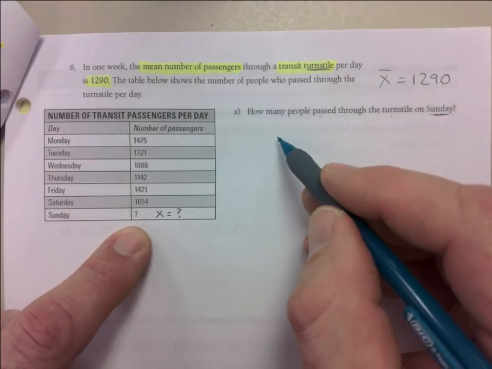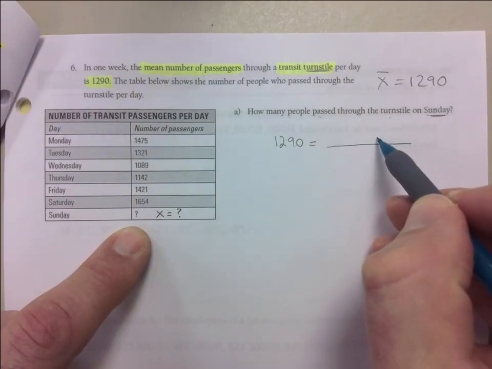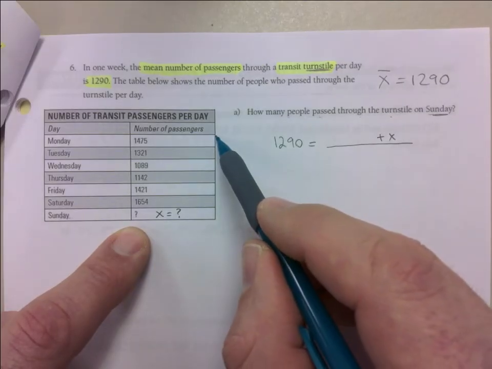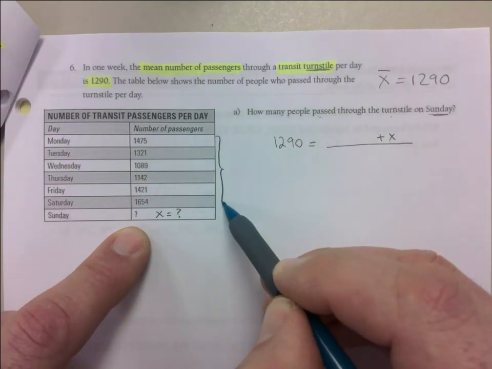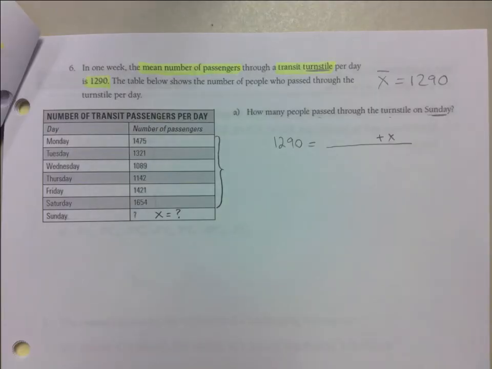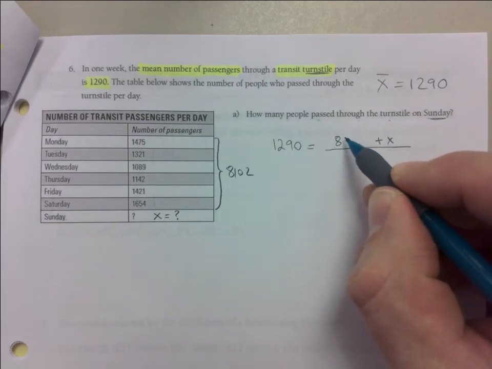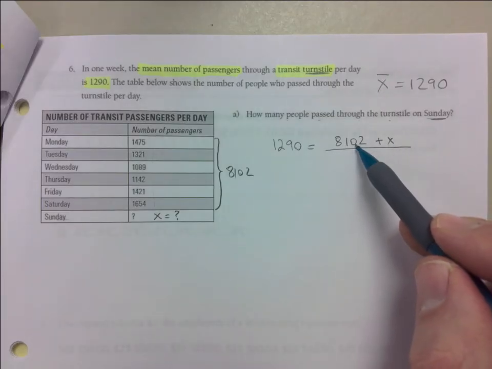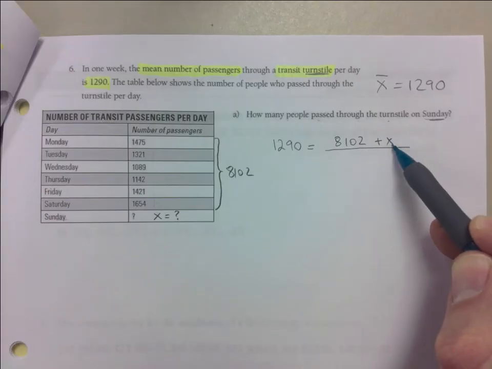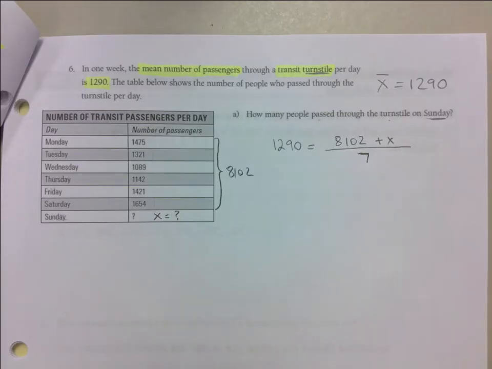So again, you start with your average, 1290, and then you're going to have a line here, plus X. So I'll just ask you to show your work on the side here maybe. Let's add up these 6 days from Monday to Saturday. I'm going to find that quickly because I want to save us a little bit of time here. And that's 8,102. Okay? So 8,102 passengers so far. We need to figure out how many we had on Sunday. But remember, altogether, we're going to add up 7 days worth of data. Okay, so that's your initial setup.